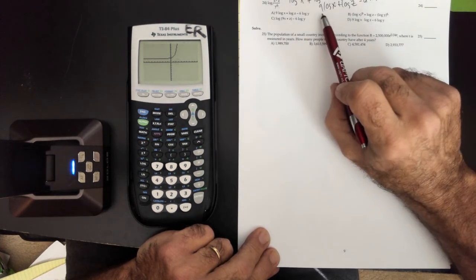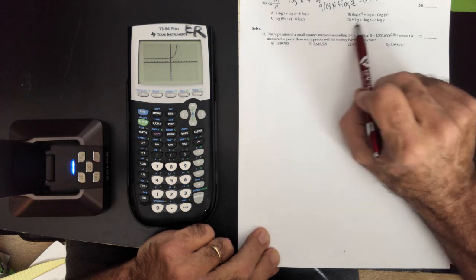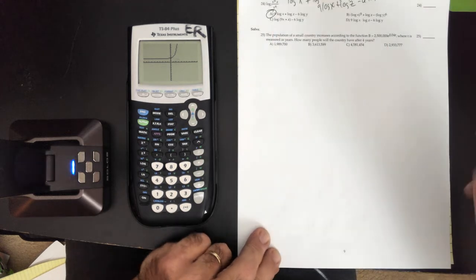Alright, let's see who has that. So, ooh, watch it again. They're over here multiplying, and we need it to be adding, so we're going to go with A.